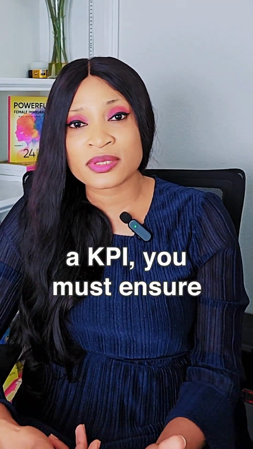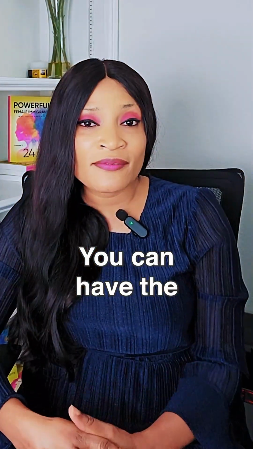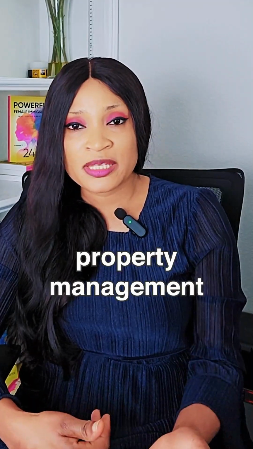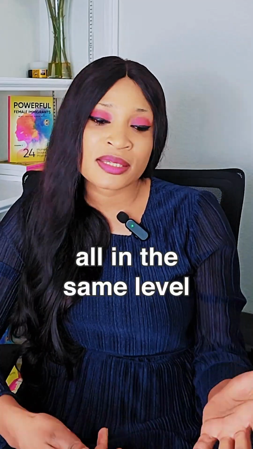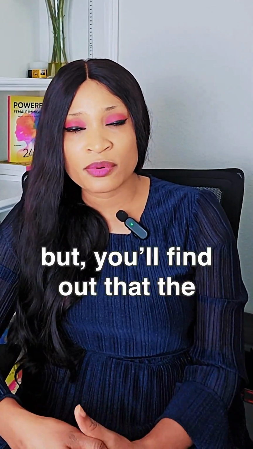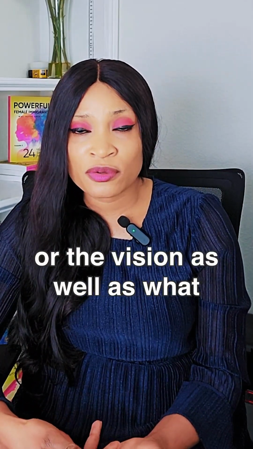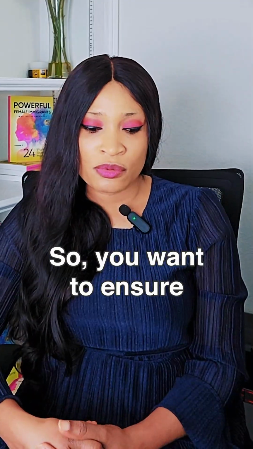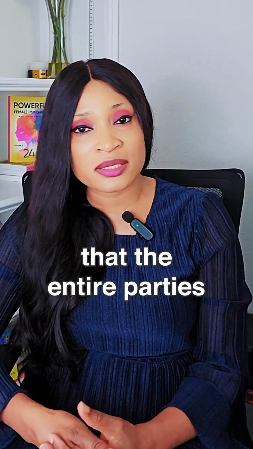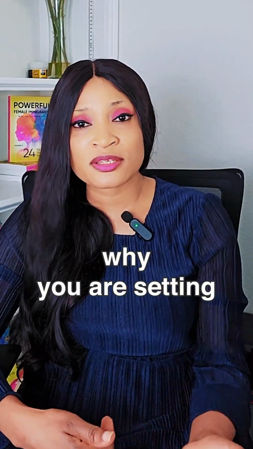When setting out a KPI, you must ensure that there is an understanding between the three parties involved in the entire process. You can have the GP members and the property management company, which is the back-end or corporate office, all at the same level of understanding, but you'll find out that the team on the ground does not understand what exactly the mission or the vision is, as well as what the KPIs are supposed to be. So you want to ensure that all parties understand what the goal and the mission are and why you're setting those KPIs.